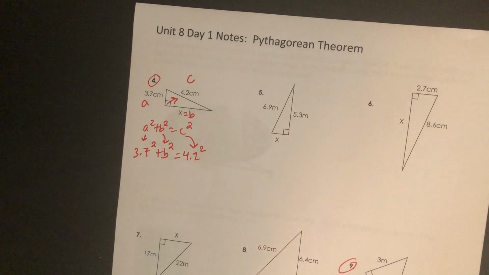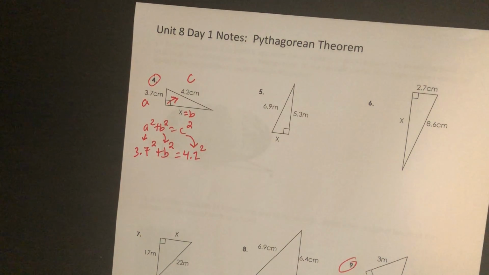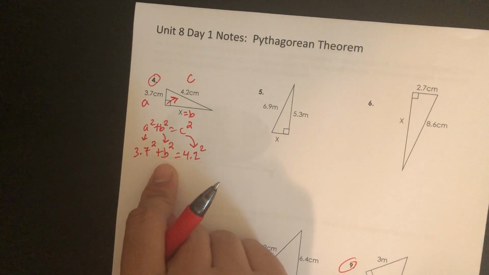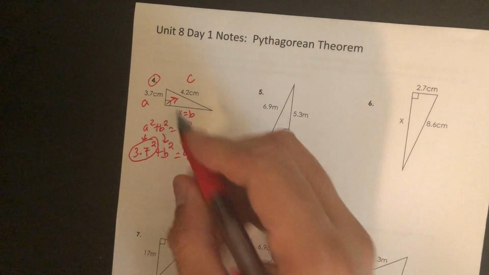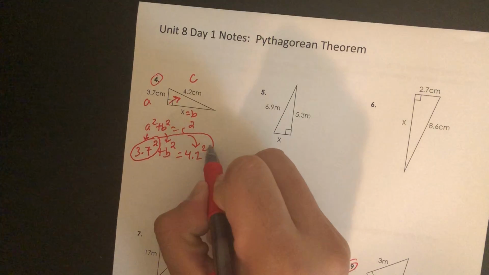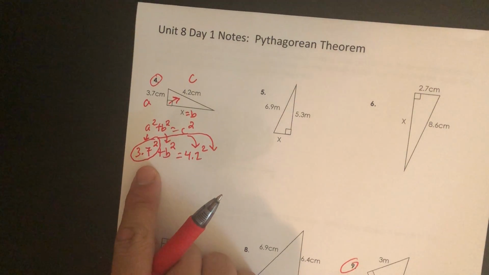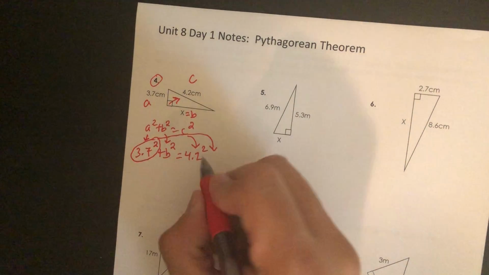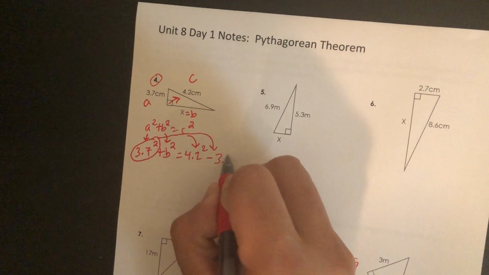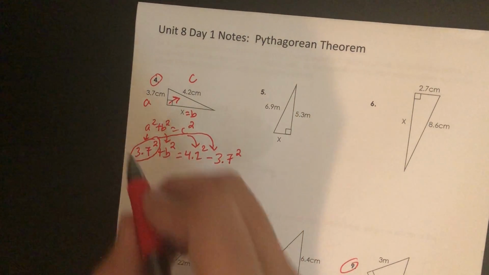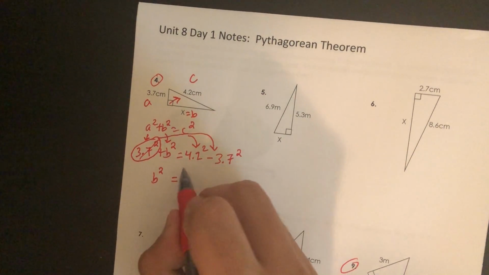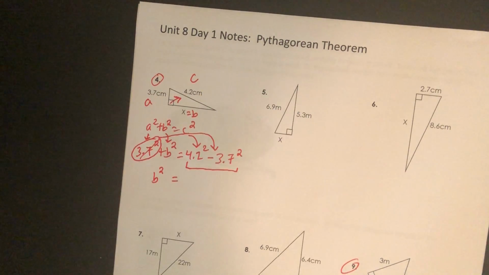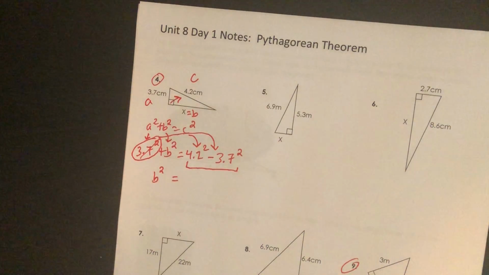Okay? Now, if you notice, this is just a simple equation. I'm solving for the letter B. So what I want to do is I want to jailbreak this over to the other side. So the opposite of a positive 3.7 squared will become a minus 3.7 squared. Okay? And you're left with B squared equals, now using decimals, I'm going to type that in and figure out what I get.